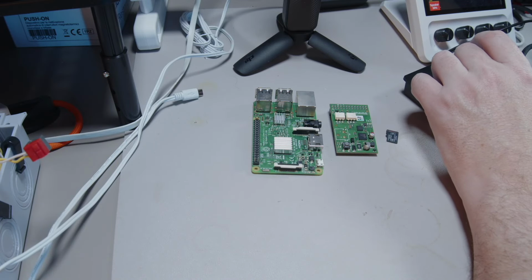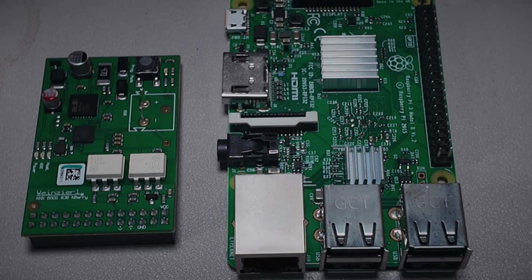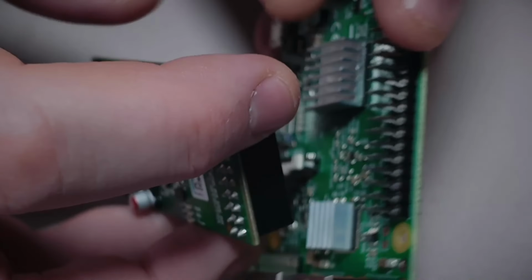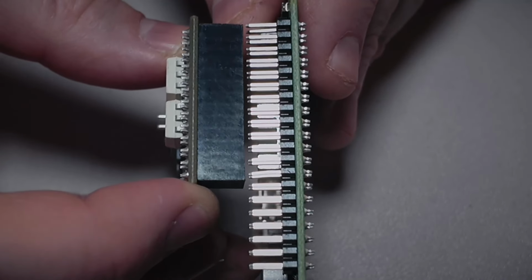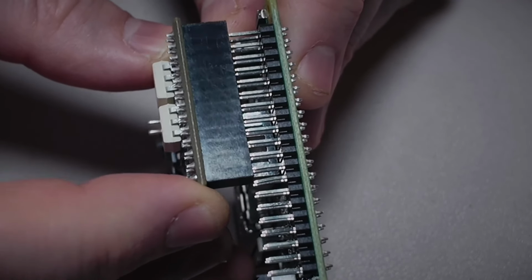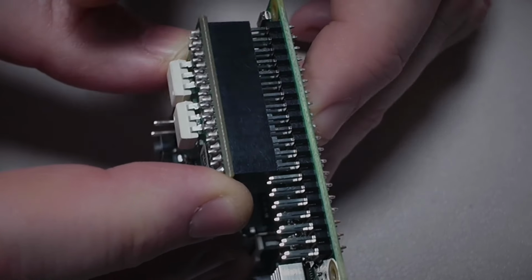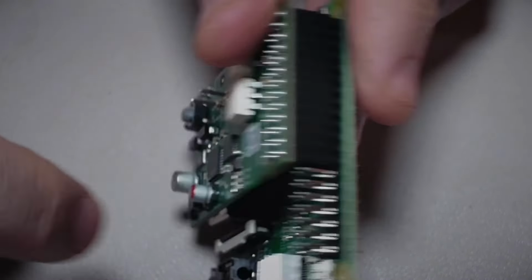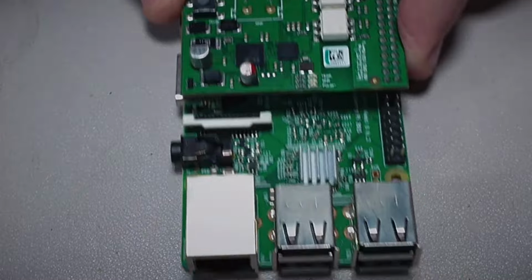Make sure your Raspberry Pi is powered off when you mount the kBerry. Mount the kBerry interface in this manner. Push. And you're done.